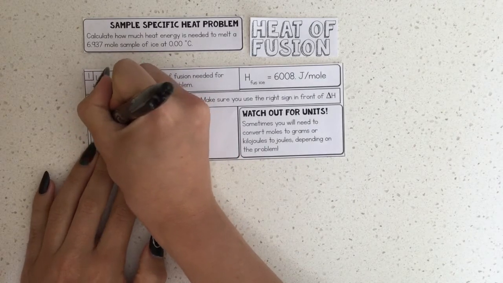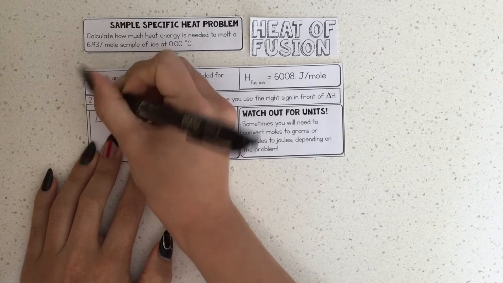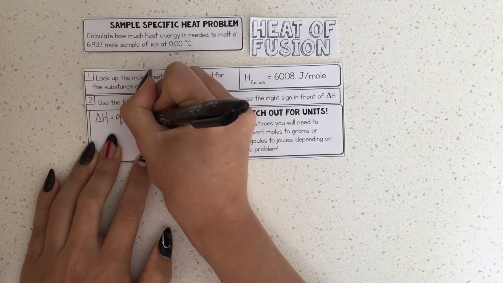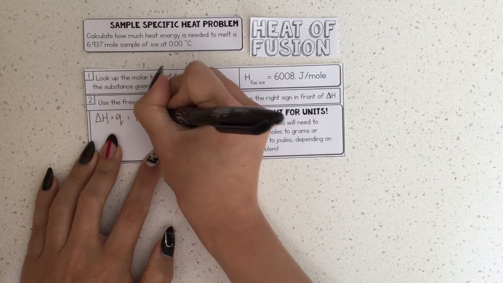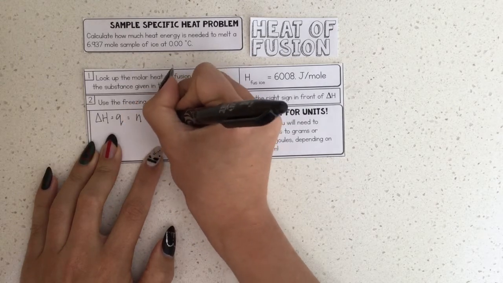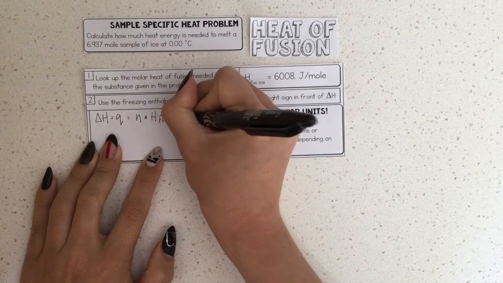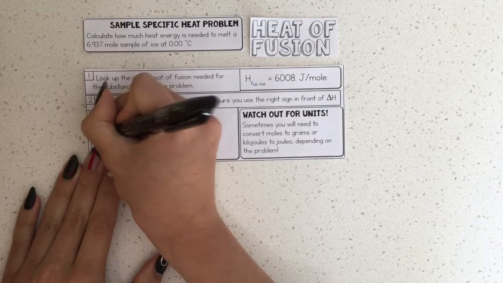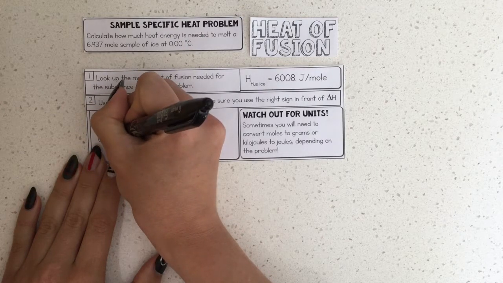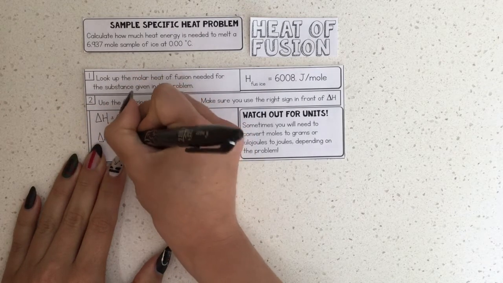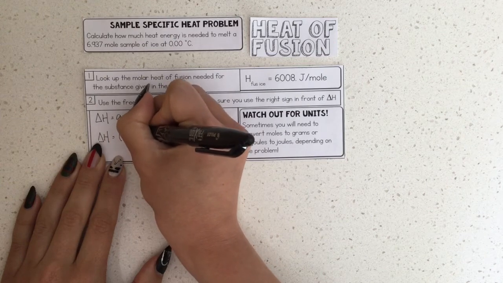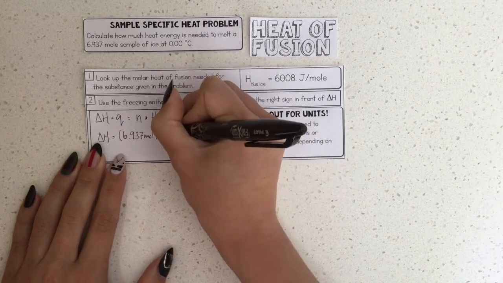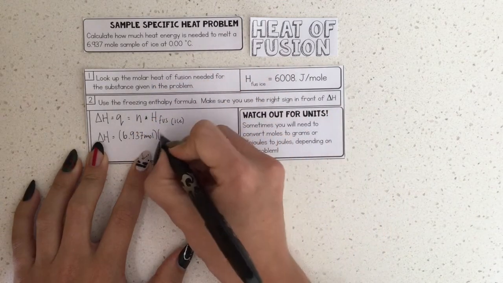Delta H, our change in enthalpy, is equal to our heat energy, which we're looking for. That's the amount of moles of a substance we have multiplied by the heat of fusion for that substance. In this case, it's ice. So delta H is going to be equal to the number of moles, 6.937 mole of ice, multiplied by this heat of fusion.